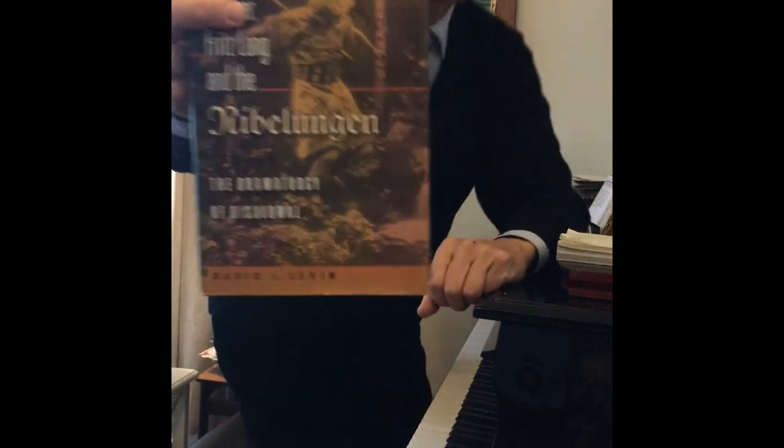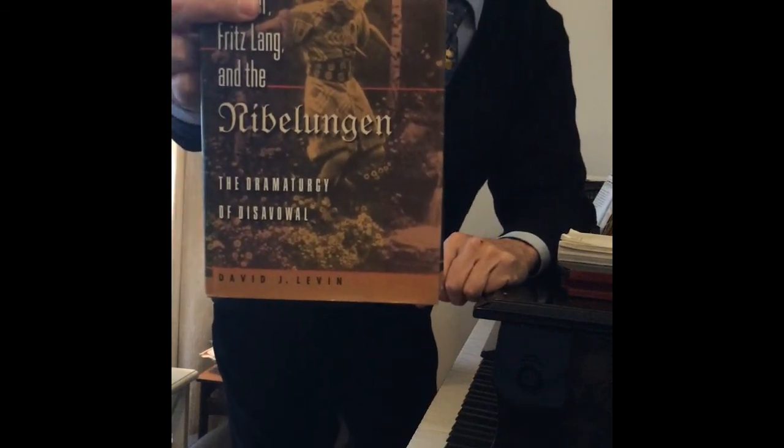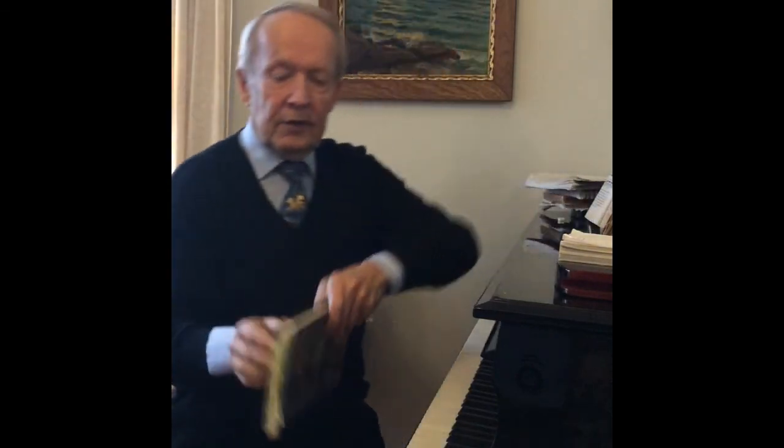So this passage from the Nibelungen myths is very deeply rooted in German culture. There are many other interpretations. One of the best known is the movie by Fritz Lang from the 1920s. There is one study, Richard Wagner, Fritz Lang, and the Nibelungen, on the dramaturgy of this saga, which is just telling this movie and its vision.